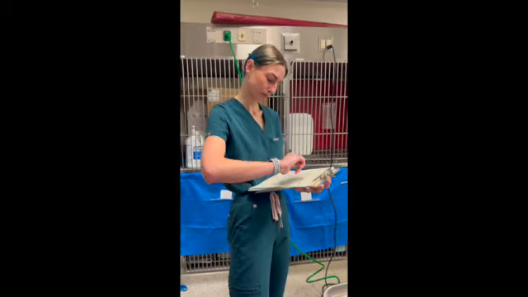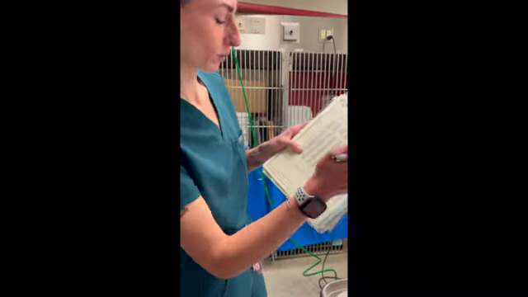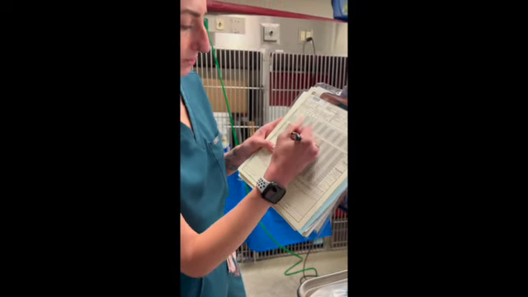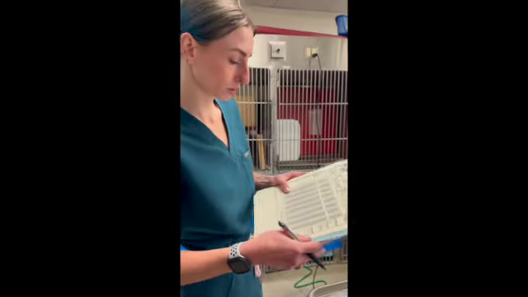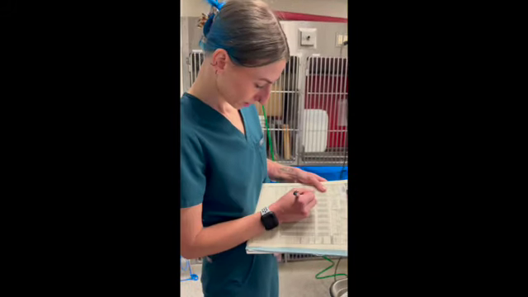It looks like that's a tooth, and then this is another one, so we use different codes for the teeth, and that's how we will put it on our sheet. So I'm just going to go ahead and start with his heart rate, which is 115. For that, we're just going to do a solid dot.